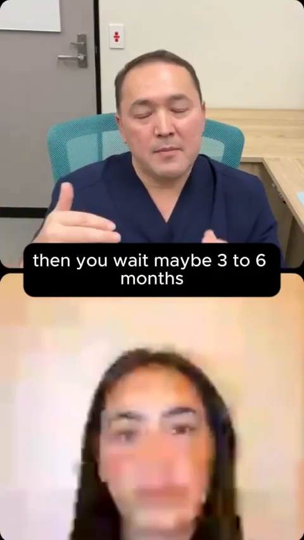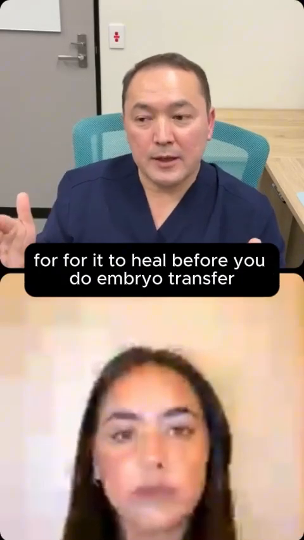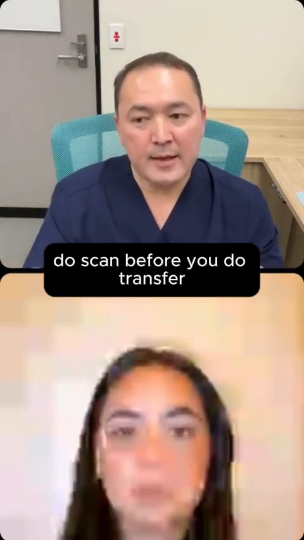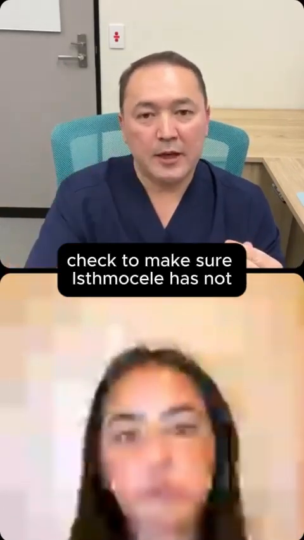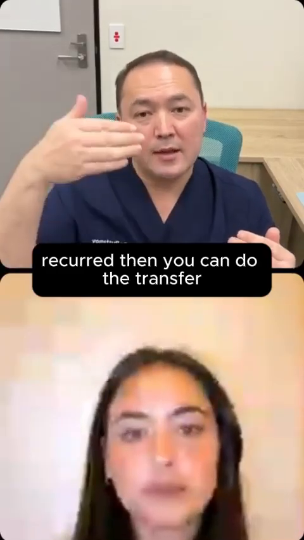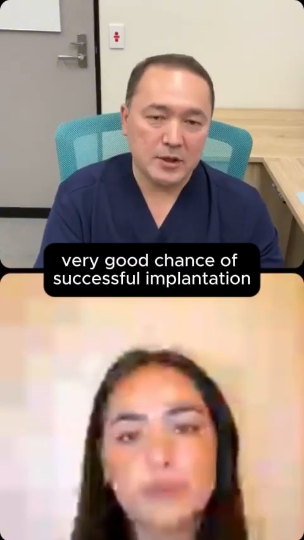Then you wait maybe 3 to 6 months. You need to give it time to heal before you do embryo transfer. Give it a little time, then do a scan. Before you do the transfer, check to make sure the Isthmocele has not recurred, then you can do the transfer. Then you should have a very good chance of successful implantation.